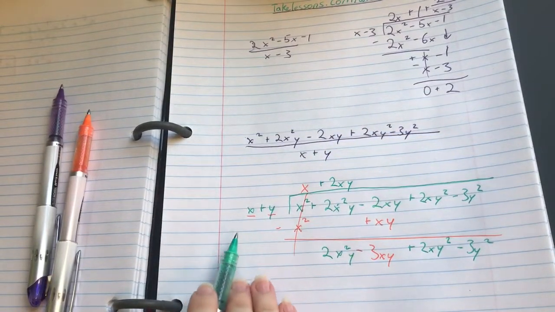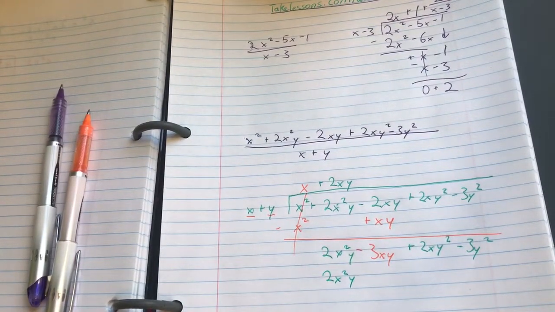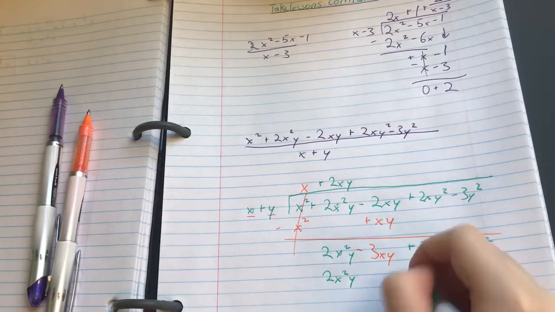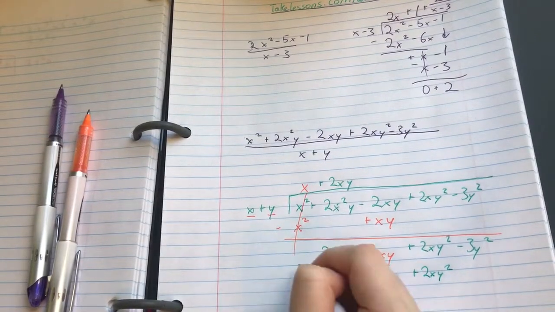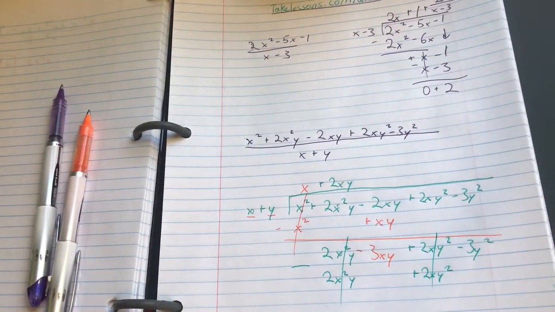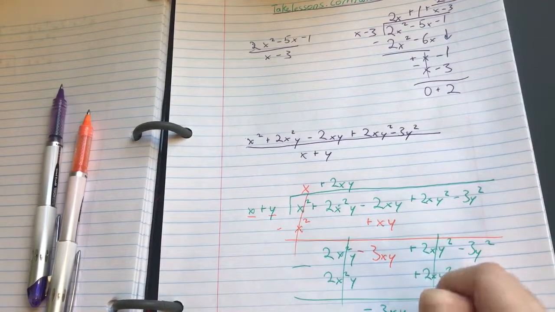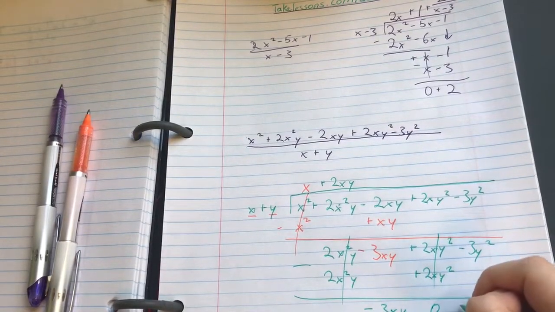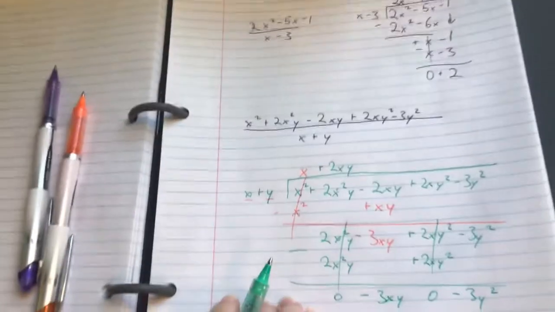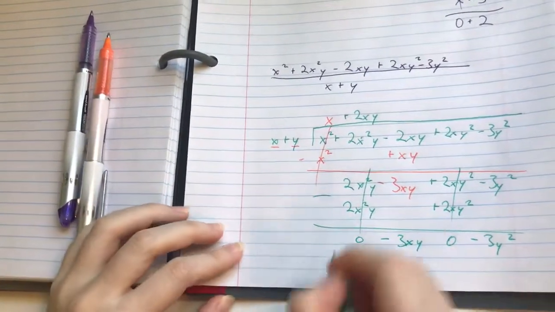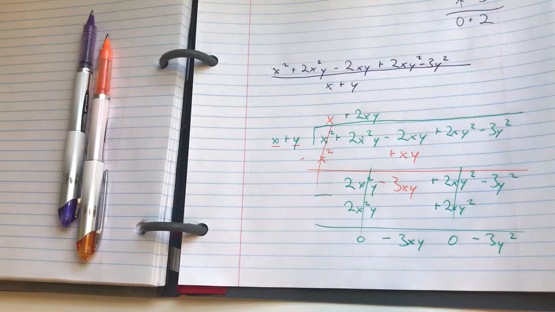2xy times x gives us 2x squared y. Times y gives us 2y squared x. Just like that, when we subtract, we're going to be ridding ourselves of these two. I'm just writing in the zeros for convenience's sake. Alright, we are left with minus 3xy minus 3y squared.